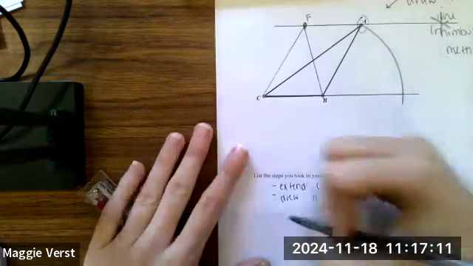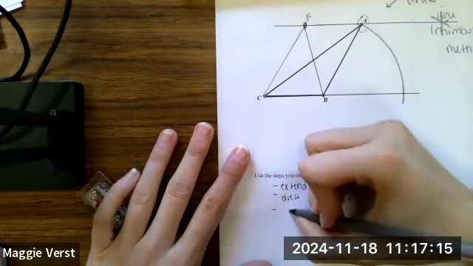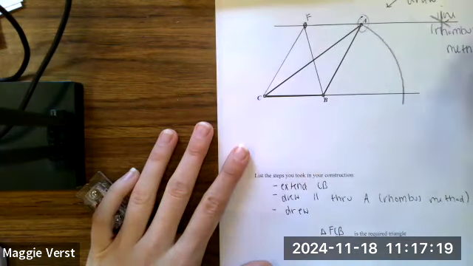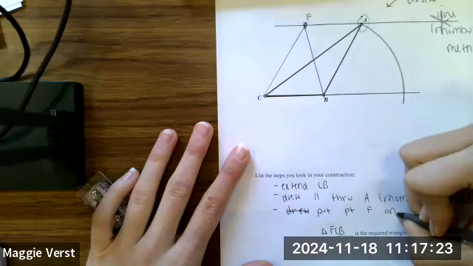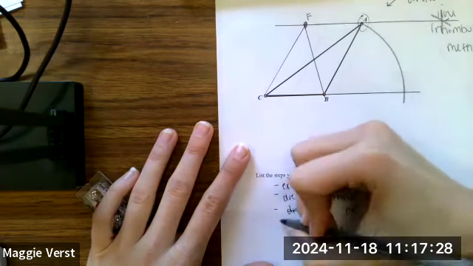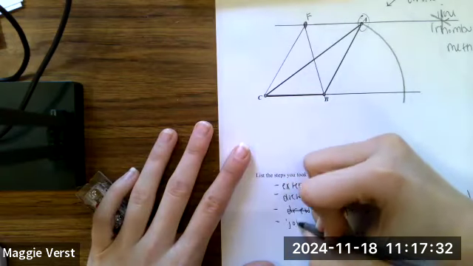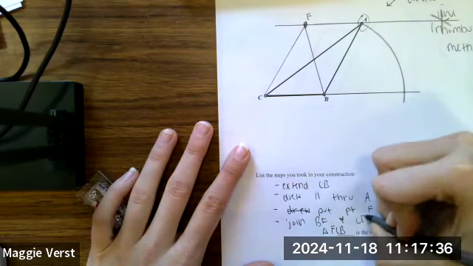And then after I used the rhombus method, I drew the line through A. I put point F on line A. And then I joined BF and CF.